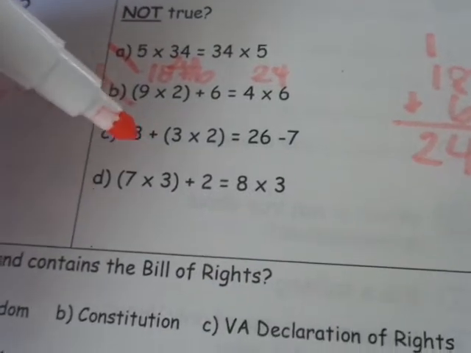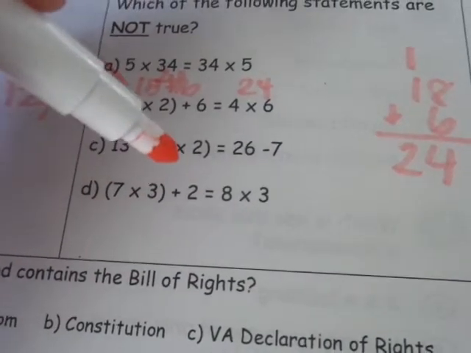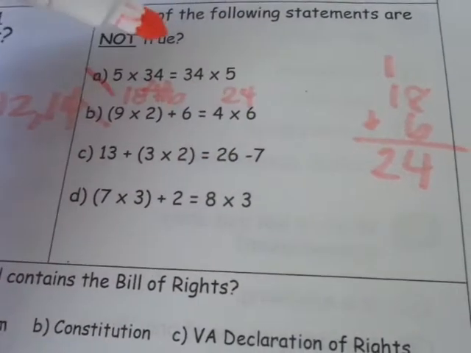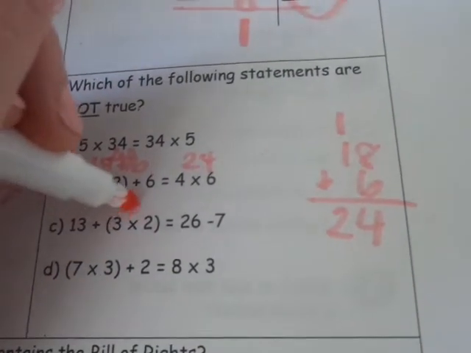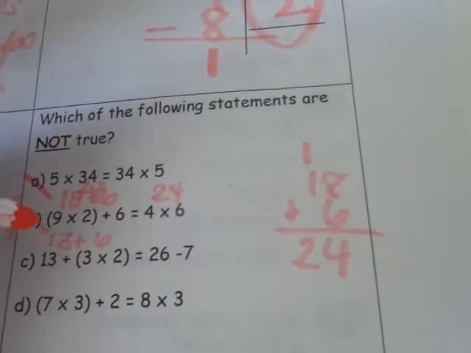Okay, 13 plus 3 times 2 equals 26 minus 7. So we've got to solve this out. 3 times 2 is 6, and we're adding 13 to that.